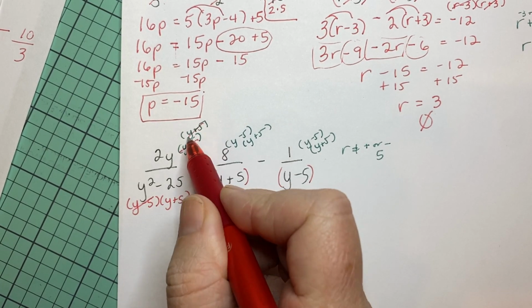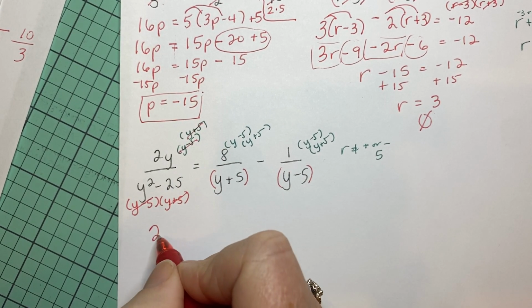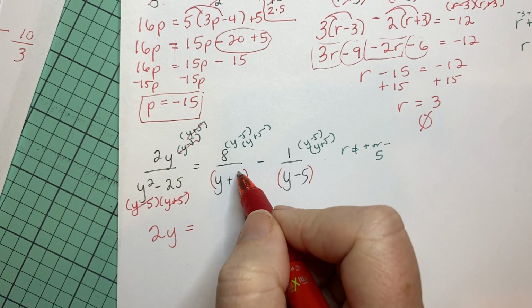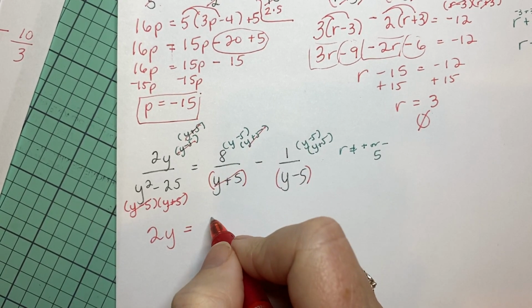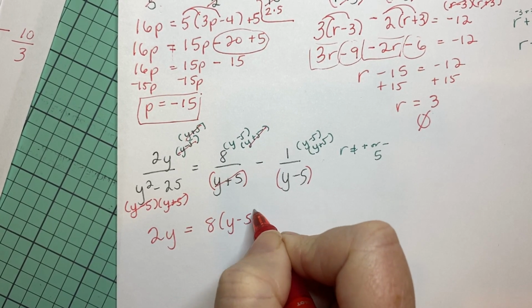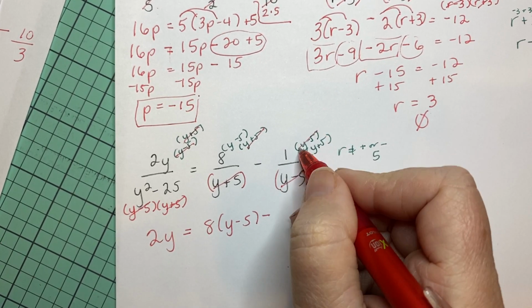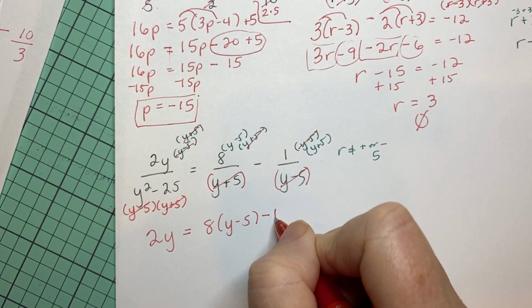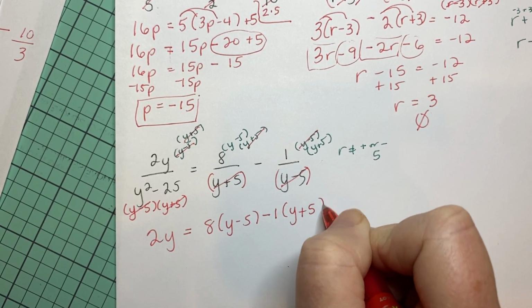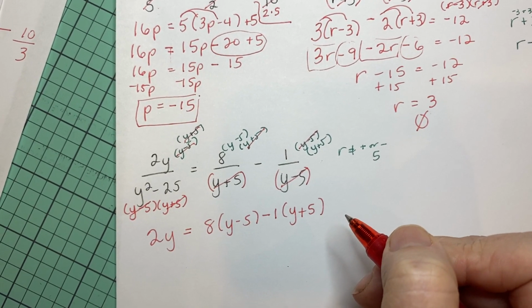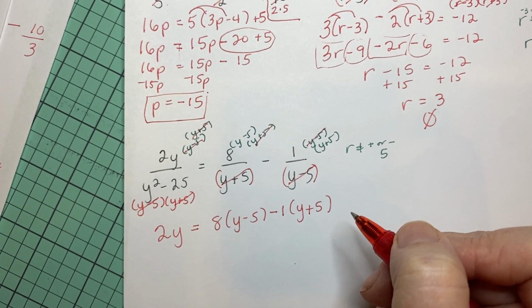The y minus 5's cancel, the y plus 5's cancel, and we're left with just 2y. This one, the y plus 5's cancel, and we're left with 8 times y minus 5. This minus comes down, and then our y minus 5's cancel, and we're left with a negative 1 times y plus 5. So we got rid of our fractions.